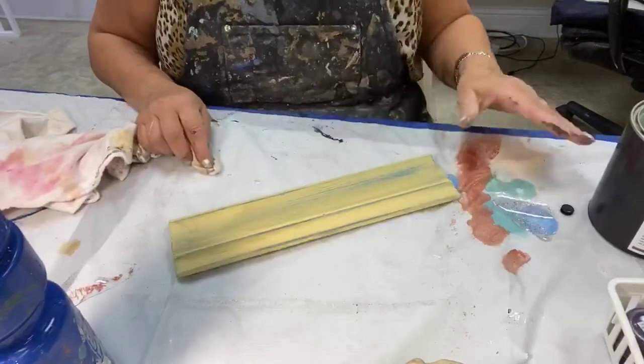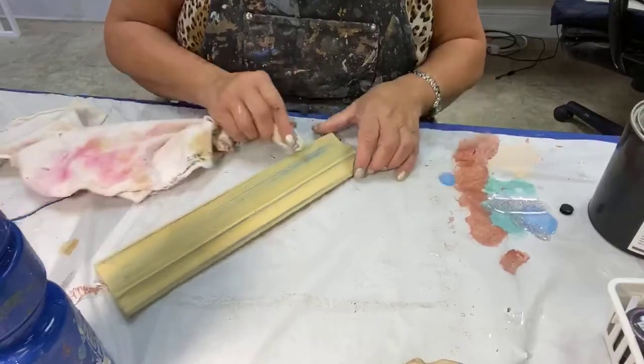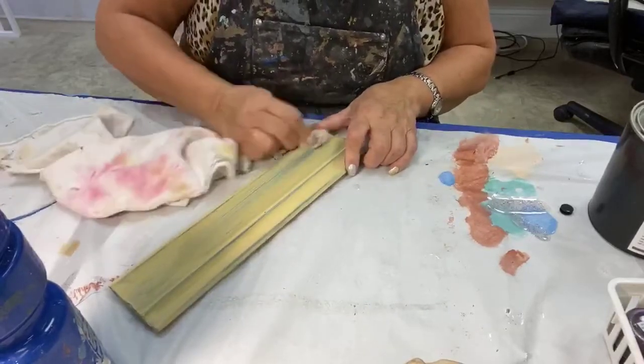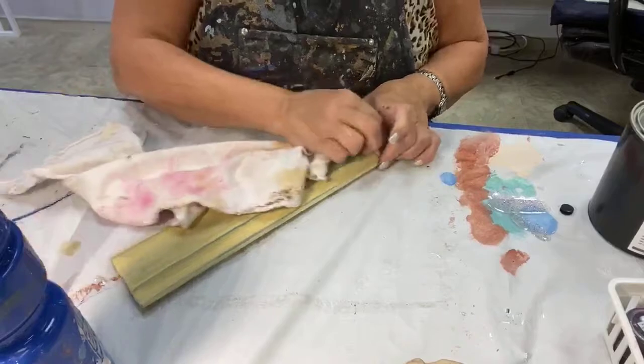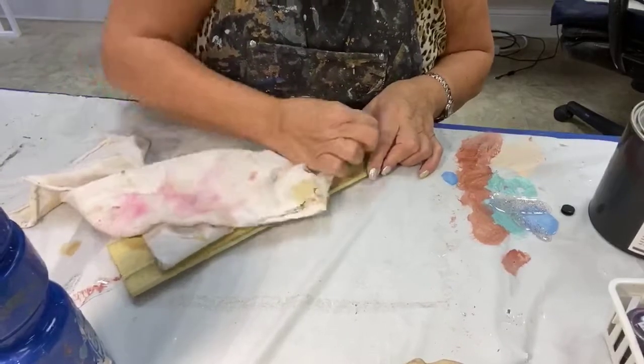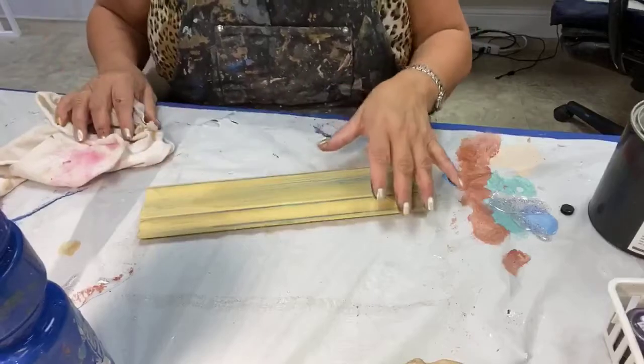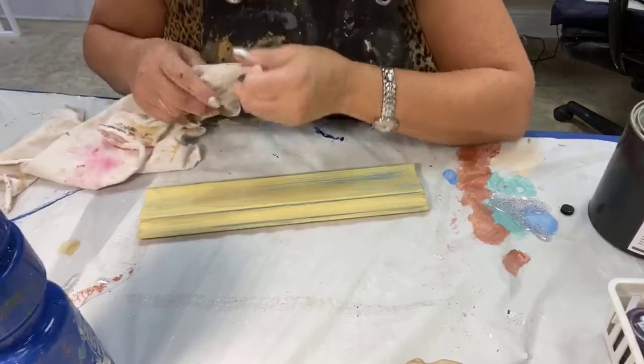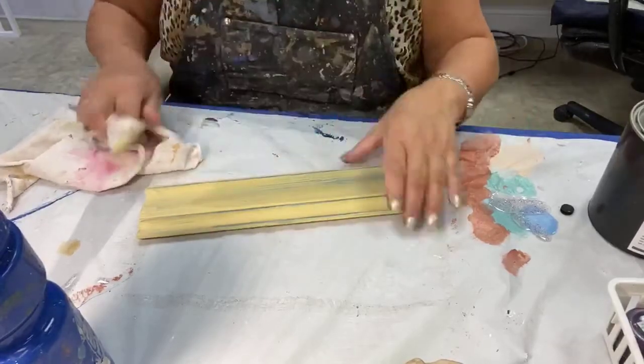Now I can go all the way down to the wood with this if I want to, or I can leave it kind of yellowy, which is I think what I'm going to do, although I'll rub a little more out because I want you to be able to see the transition that this glaze is going to make.